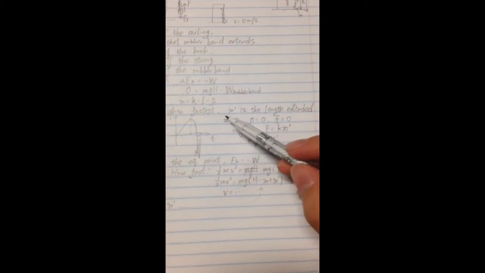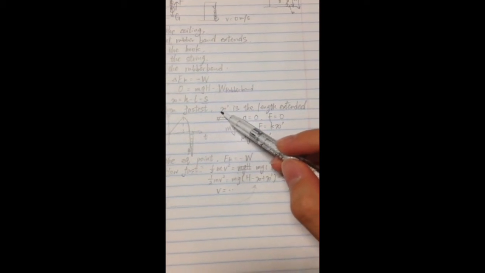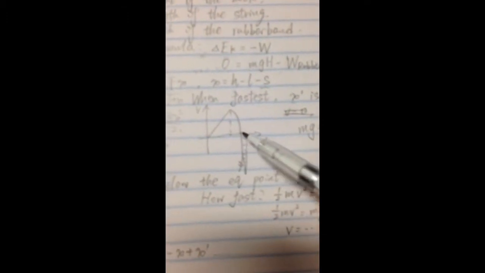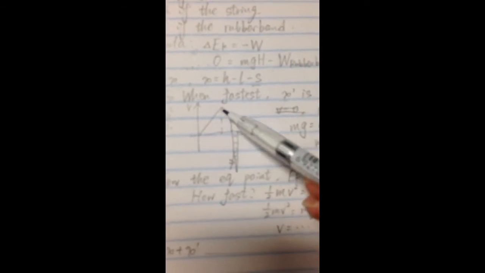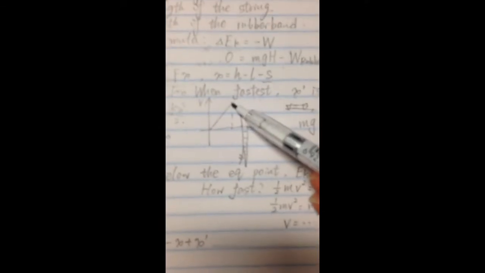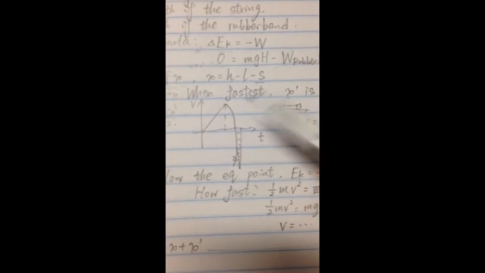When it's fastest, we think that x prime is the length extended. So when it's fastest, the acceleration equals 0. Why is that? As we can see on this page, when it's fastest, the a is still at this point, which is 0.